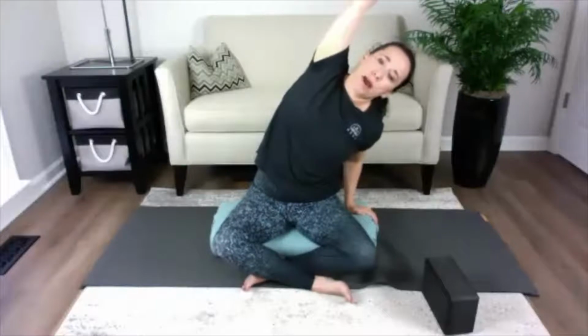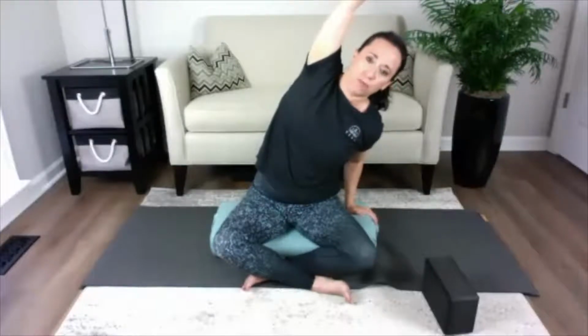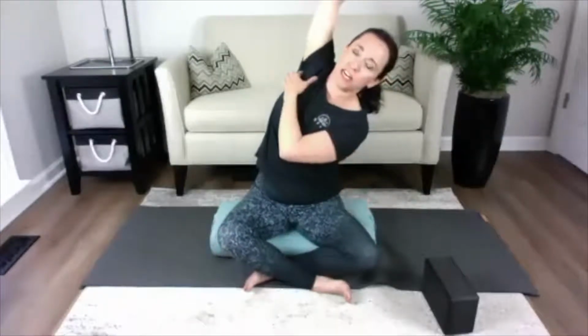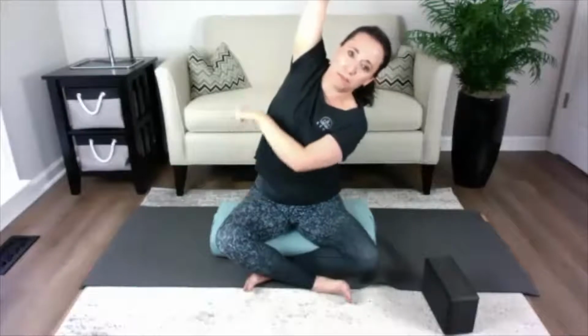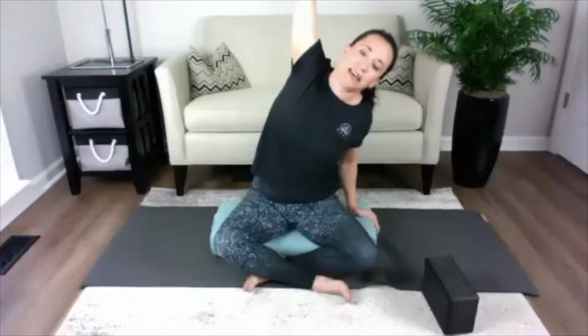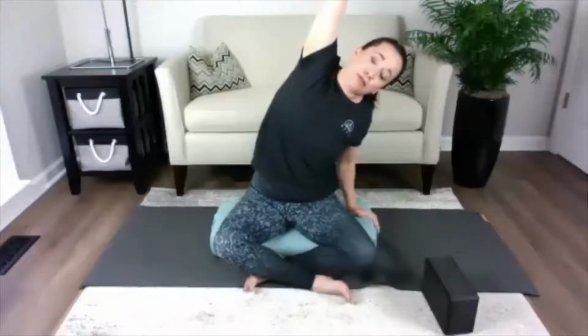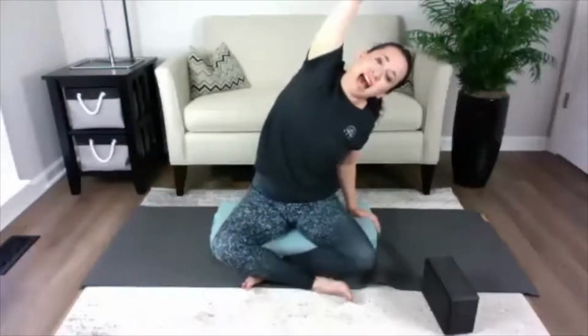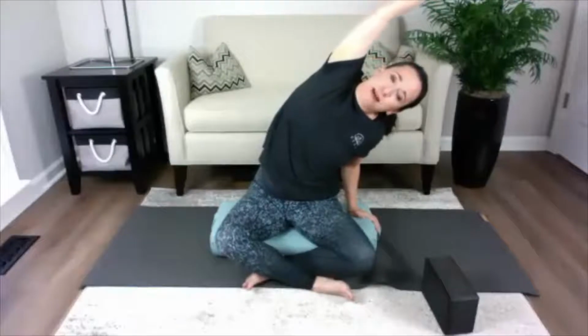And as you exhale, bend the left elbow and side bend into the left arm. Right armpit, turn it up towards the ceiling. Right sit bone, sit down into it so the space you're lengthening is in your back. Take a deep inhale here through the rib cage. And then as you exhale, side bend a little further.